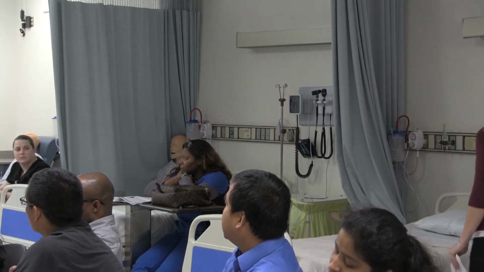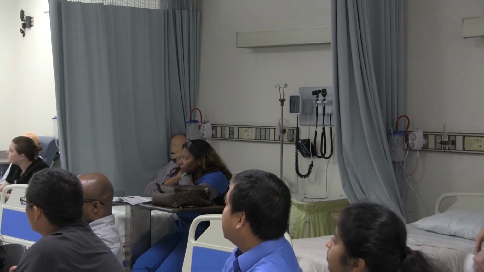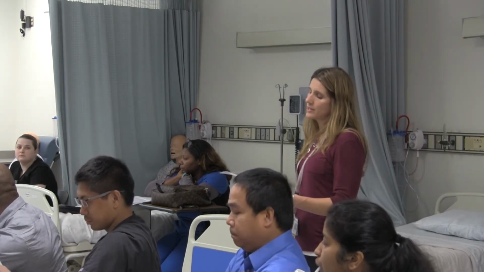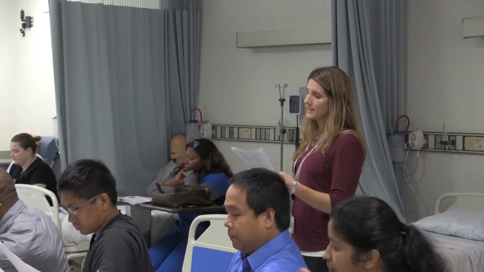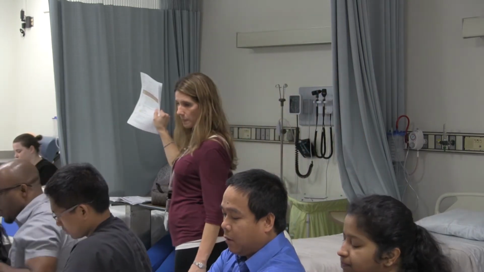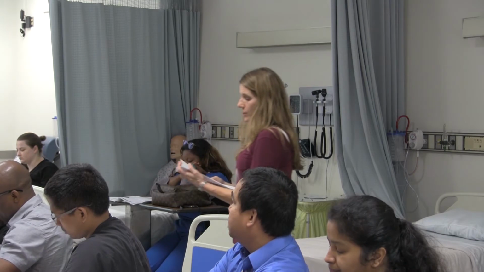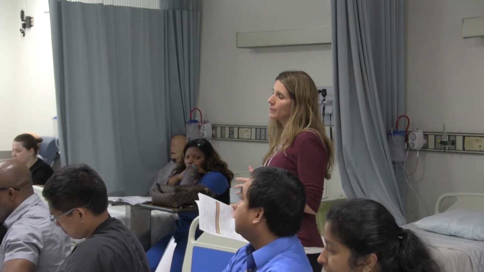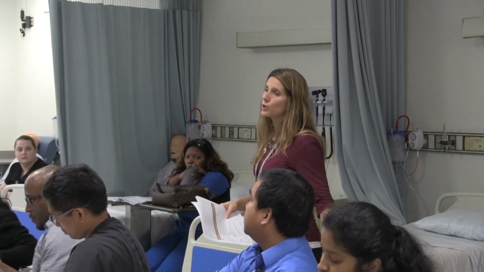Okay, so the first part that we're going to look at is the low back. So we are on the MSK Neuro Back handout. Okay, so when a patient comes in and they are complaining of back pain, they may be complaining of back, buttock, and/or leg pain.